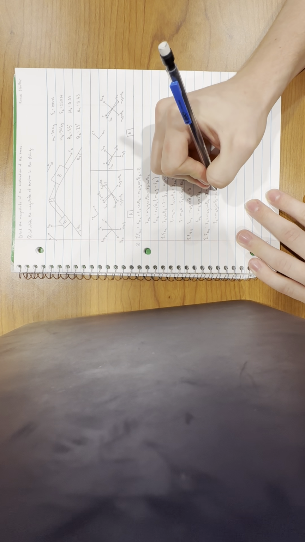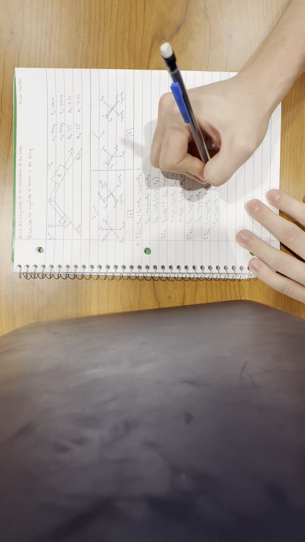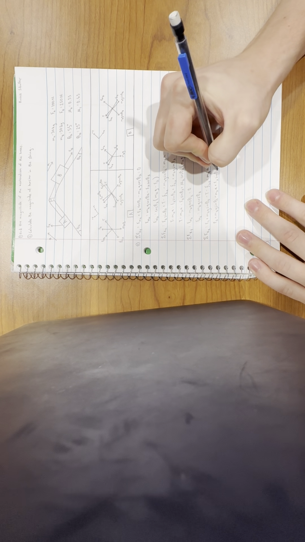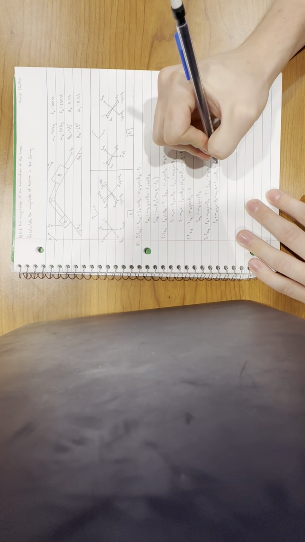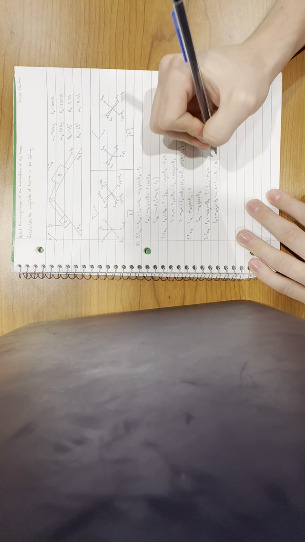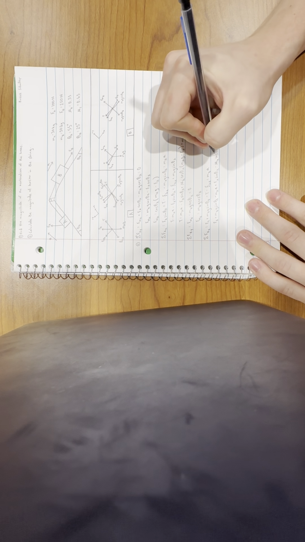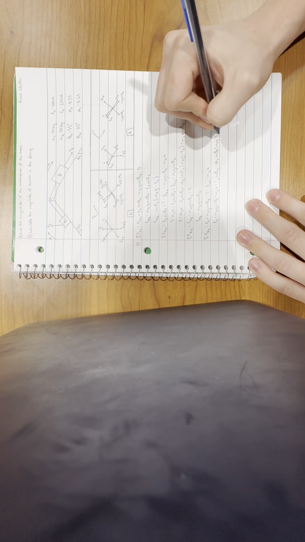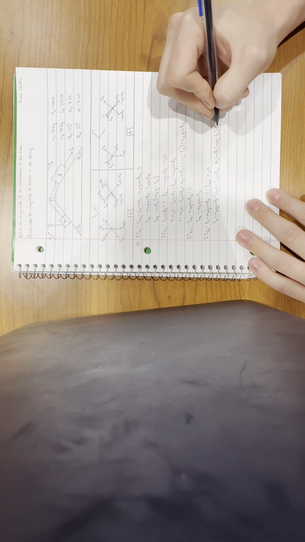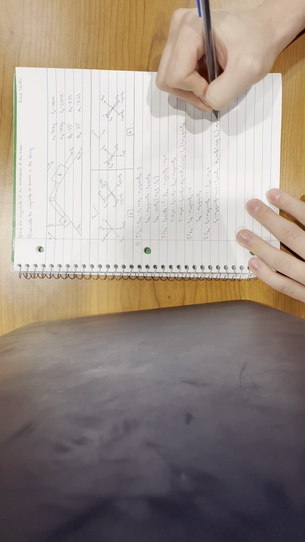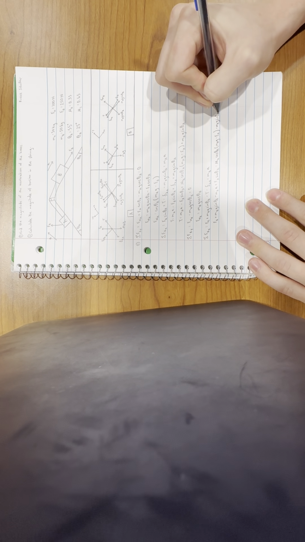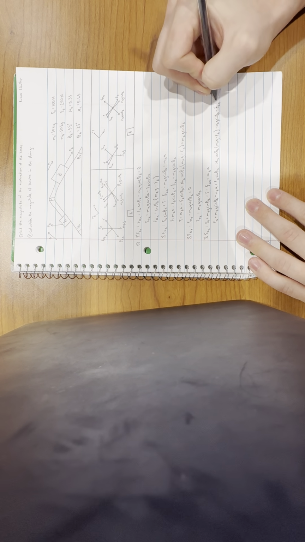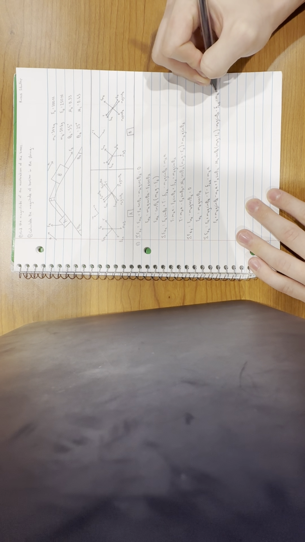So minus MA times acceleration plus FA sine of theta A minus UK cosine of theta A times MAG minus FA minus MAG sine of theta A minus kinetic friction of B equals MB times acceleration.